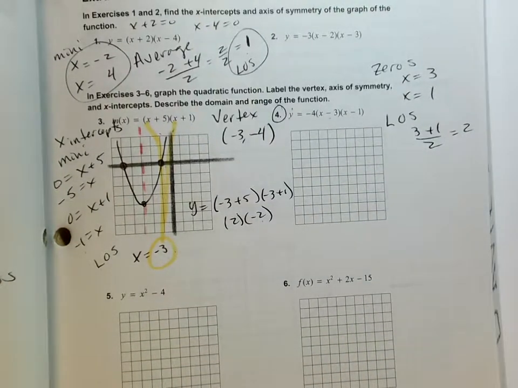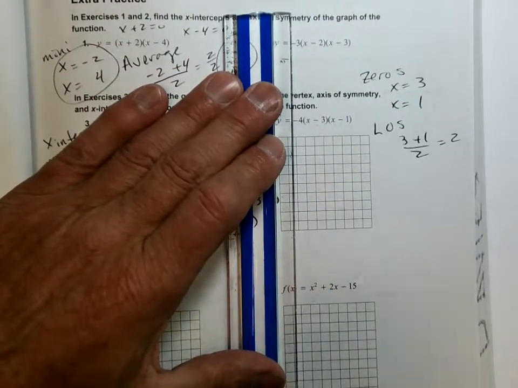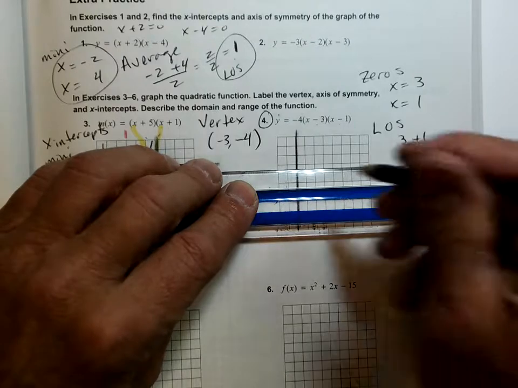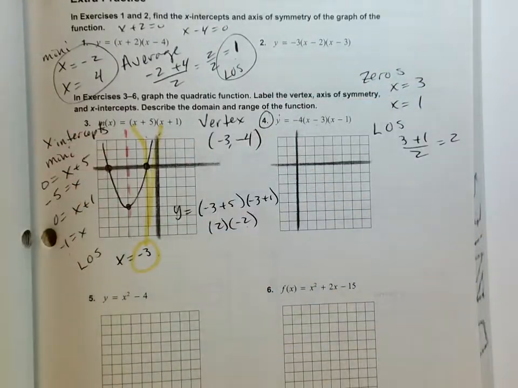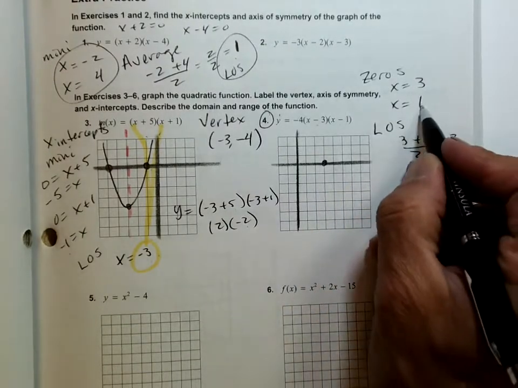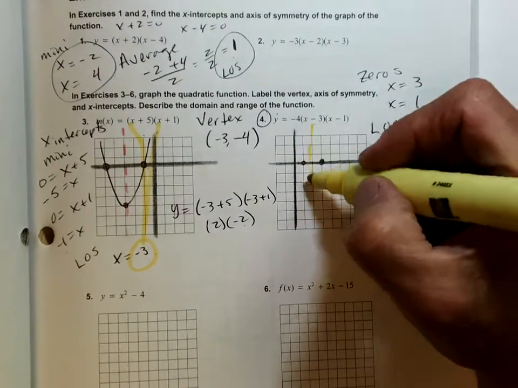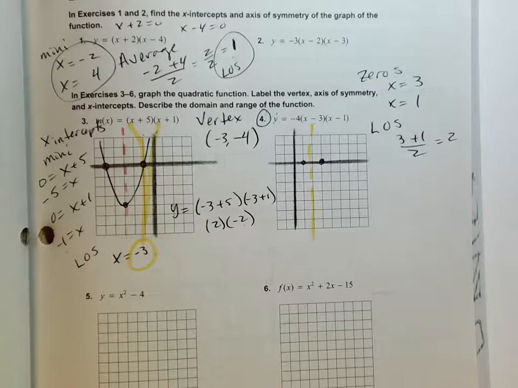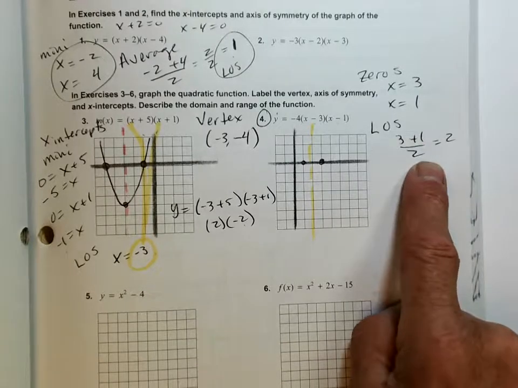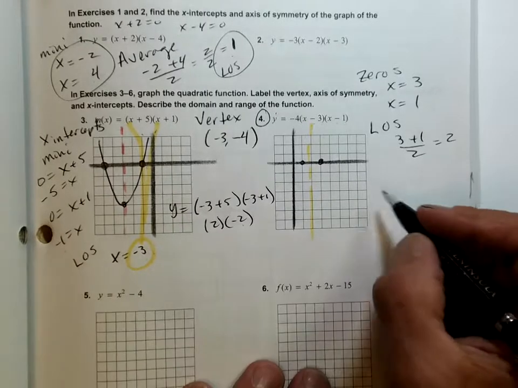So I know when I graph this thing, let me go ahead and put my graph down. Here's my axes. I know that I'm going to have a 0 at 3 and a 0 at 1. And my line of symmetry is at 2. Well, I got that without even graphing it, right? So you don't have to graph them to get the line of symmetry. You just average them. That plus that divided by 2 gets you your line of symmetry. It goes right through the middle, right? So my line of symmetry is x equals 2.